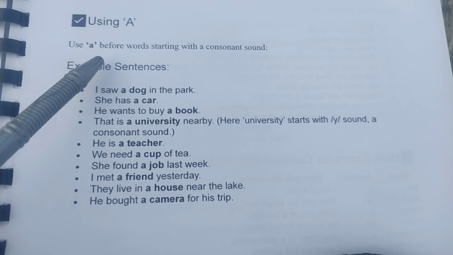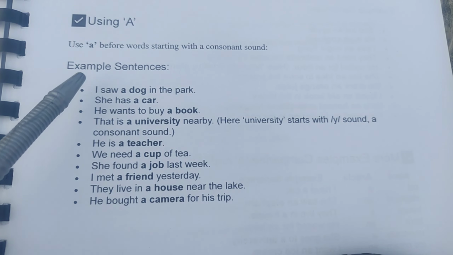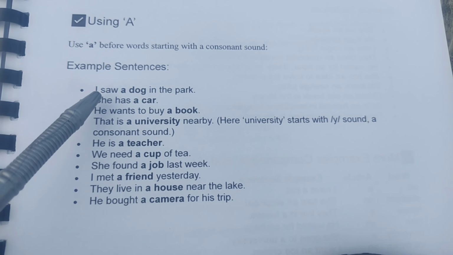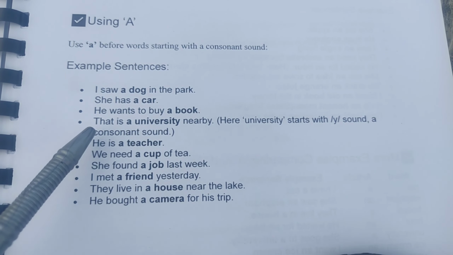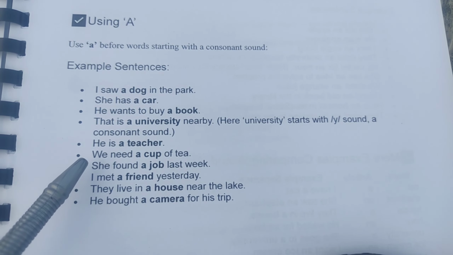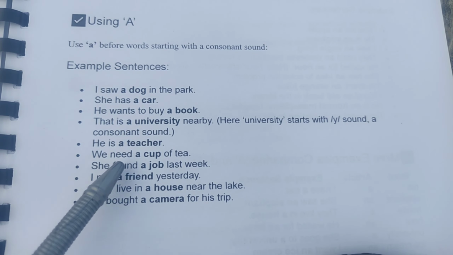Using A. Use A before words starting with a consonant sound. Example sentences. I saw a dog in the park. He has a car. He wants to buy a book. There is a university nearby. He is a teacher. We need a cup of tea.